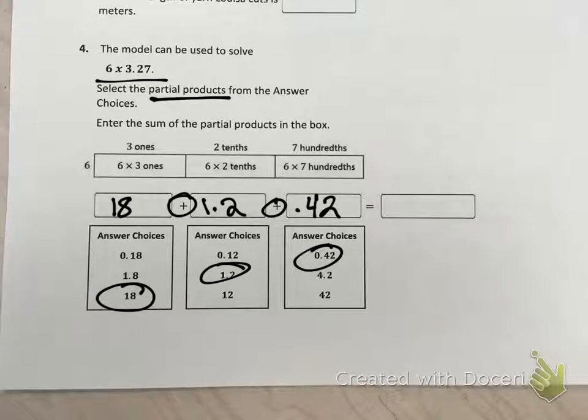Now I try to tell the students add one number or two numbers at a time. Try not to add all three because then it gets a little confusing. So I'm going to first add my decimals together. So 1 and 2/10 plus 42 hundredths. Always want to make sure we're lining up accordingly. My 2/10 and my 4/10 are lined up.